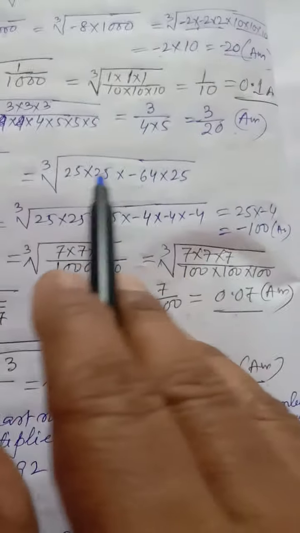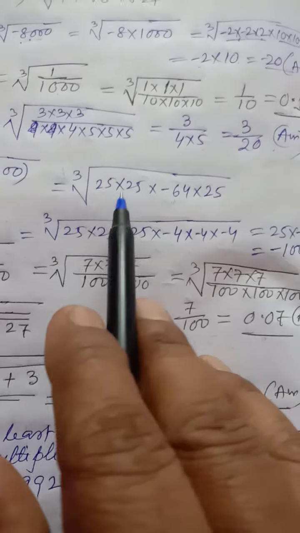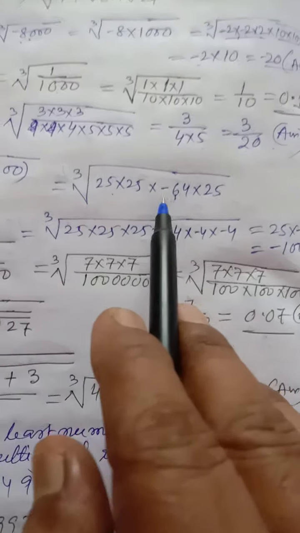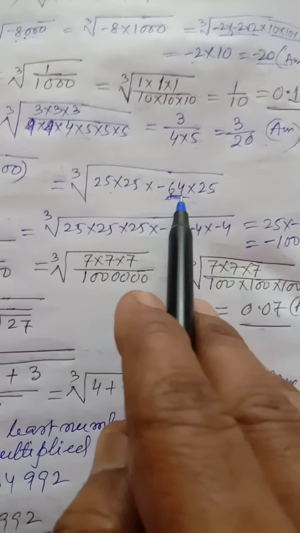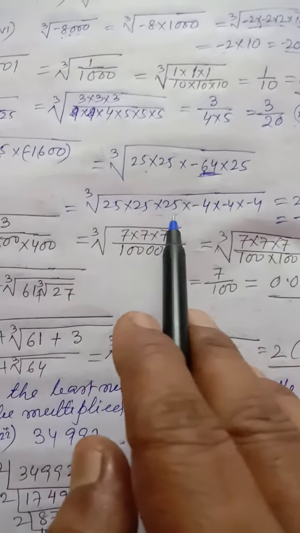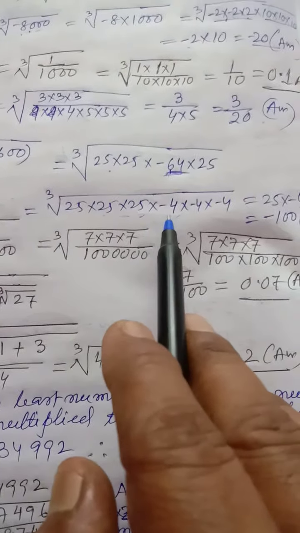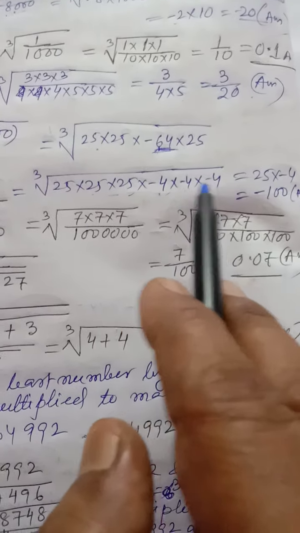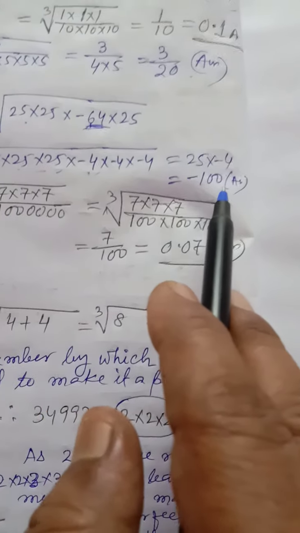So here I have 125, which was deficient here, and 64 itself is a perfect cube number. So 25 into 25 into 25, and 64 will be split as -4 into -4 into -4. So the cube root of this will be 25 into -4, that is equal to -100.